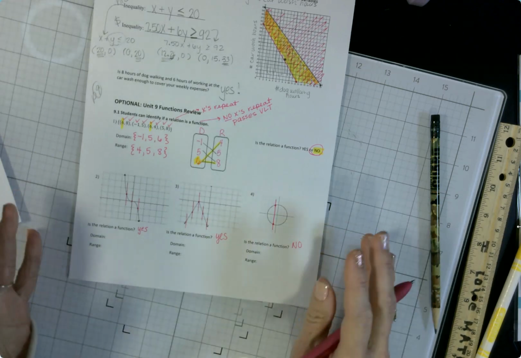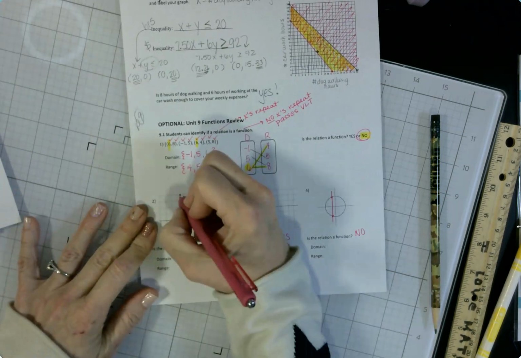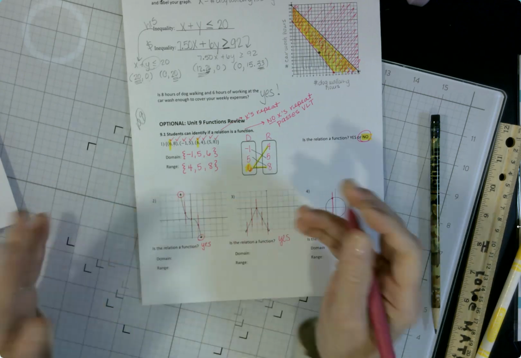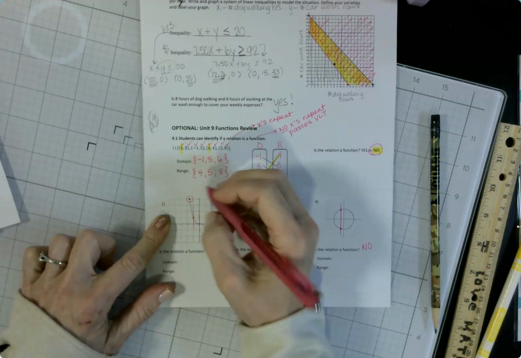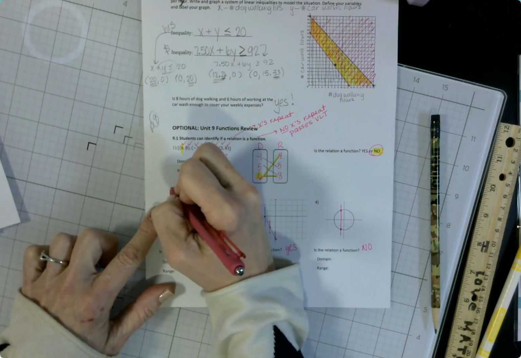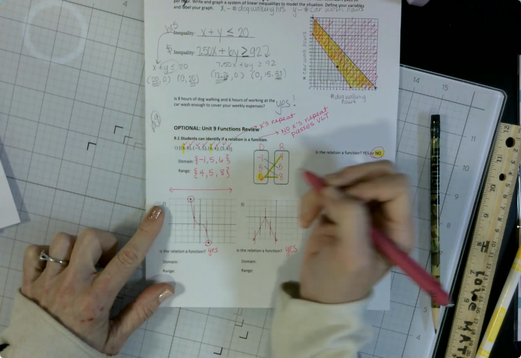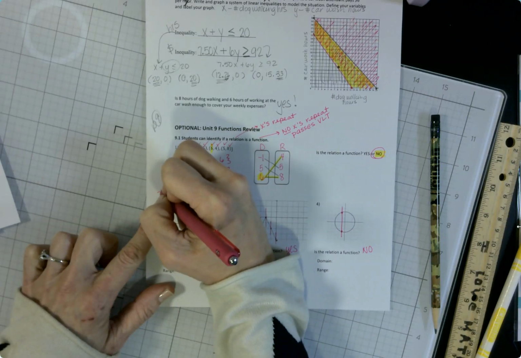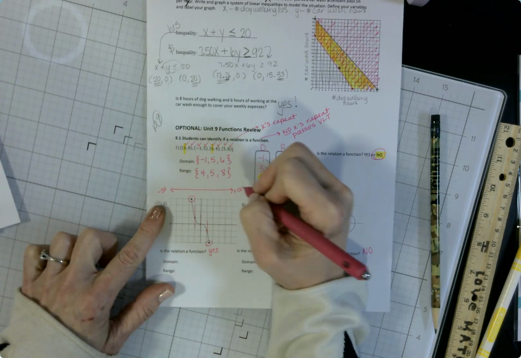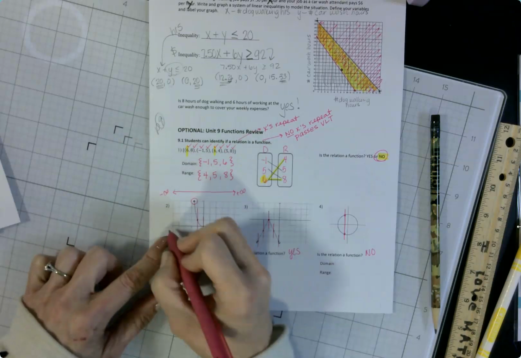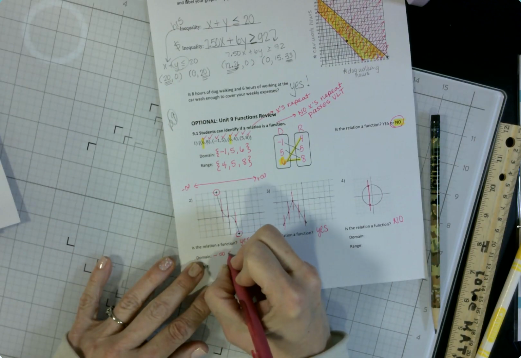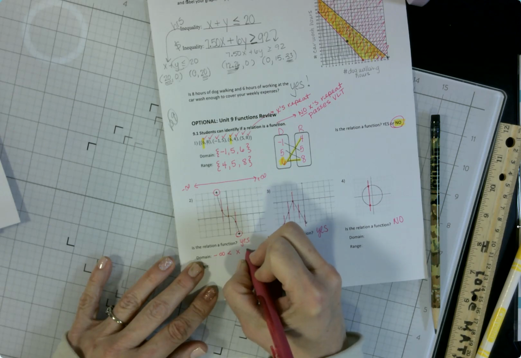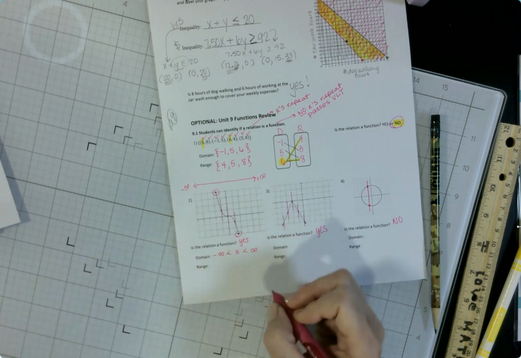But we do need to come up with our domain and range. So first of all, when you see arrows, we're talking about infinity. If I were to take this curve and flatten it out from left to right, it would go this way and this way. That is negative infinity and positive infinity, and those are my x's. Okay, so negative infinity is less than x, which is less than positive infinity.